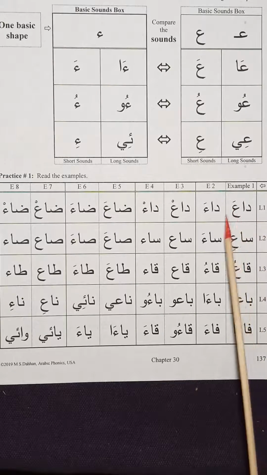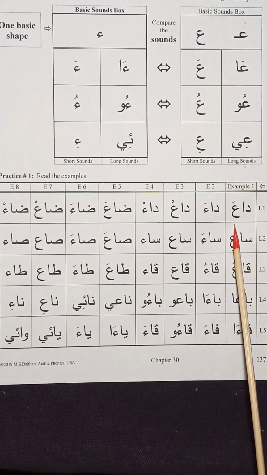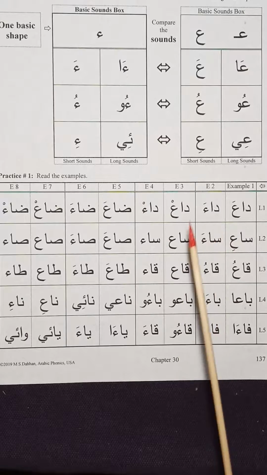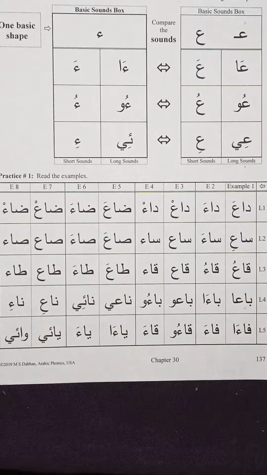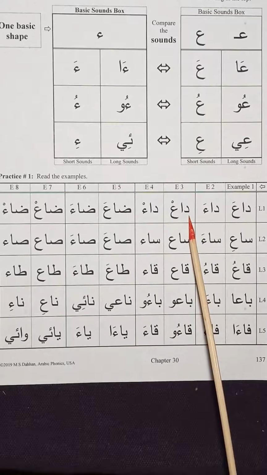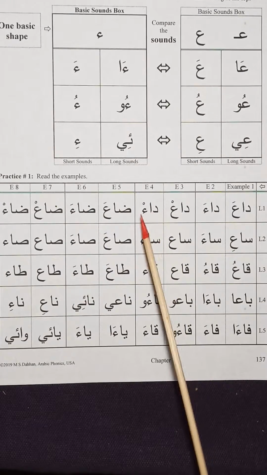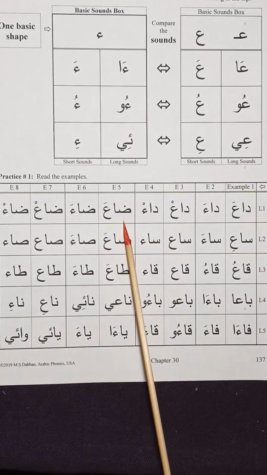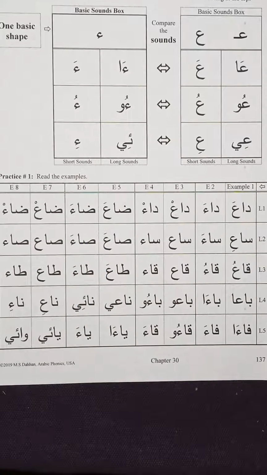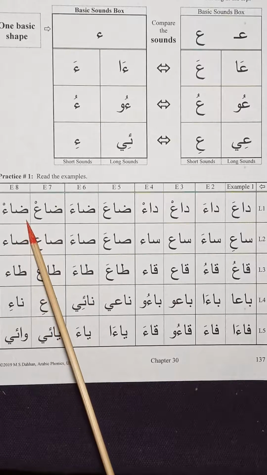Here we go. Line 1. Example 1. Da ah, da ah. Very easy, right? Da, da. Again, da da da. Ba ah, ba ah. ضاع, ضاع.